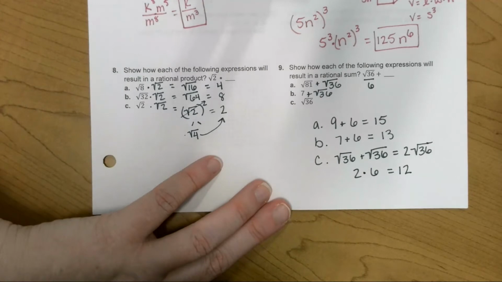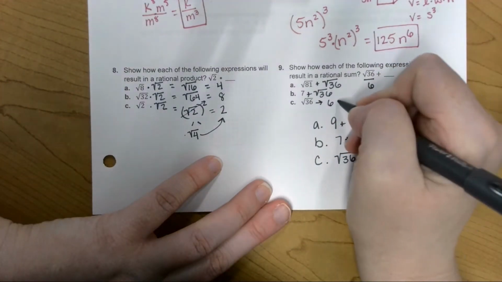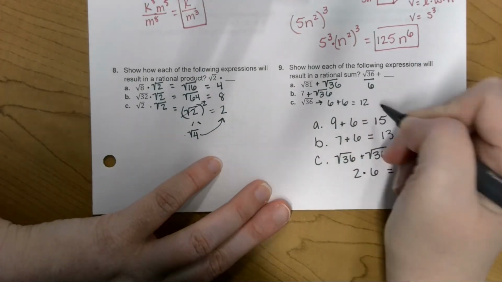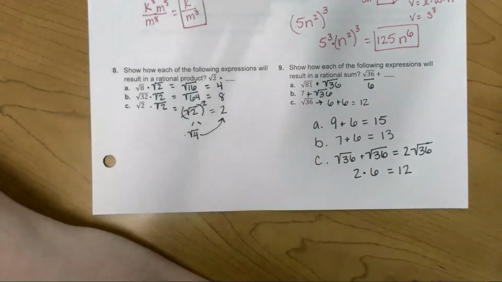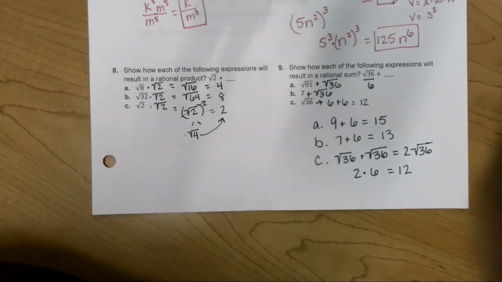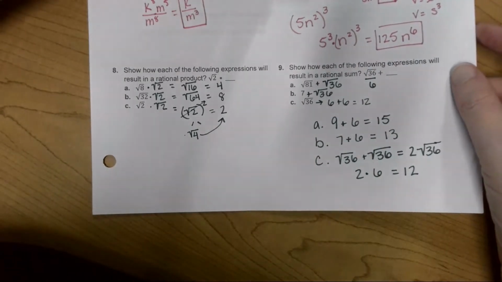Now let's say you went about this a different way. You took the square root of 36 is 6, plus this square root 36 is 6. Well, 6 plus 6 is also 12, so you get the same answer. So either way you approach it, as long as you approach it in a way that makes mathematical sense, you'll come out with the right answer. When you start doing things that make no sense at all, you get the wrong answer.